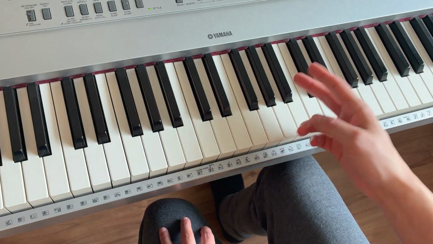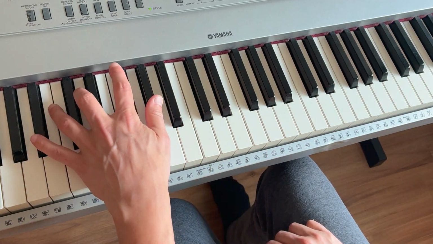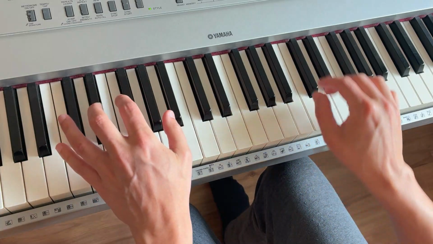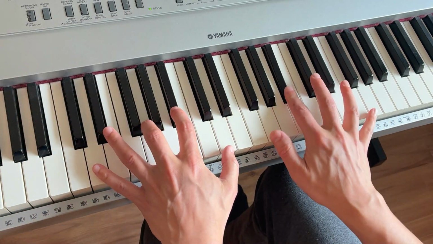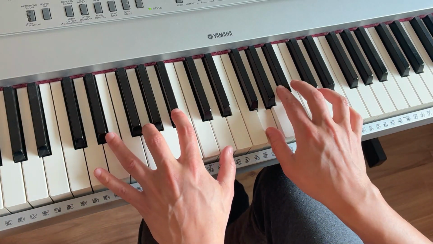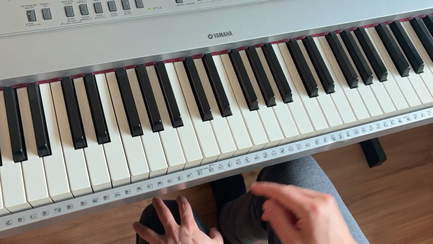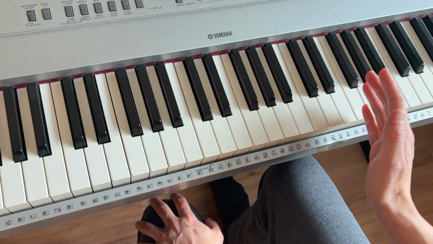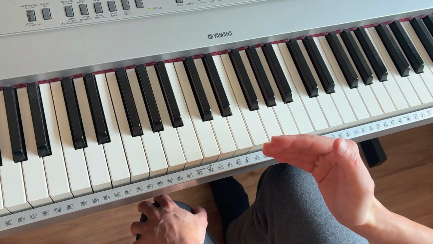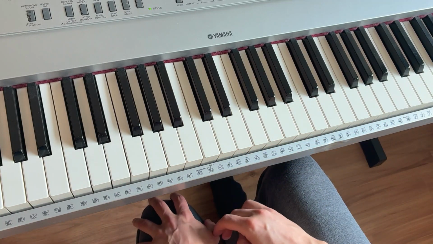Let's do one from the B flat. That's the 4 beats done. Every single time it's different, and I don't remember any of those. I have no memory of what I've just done because I'm not even trying to.